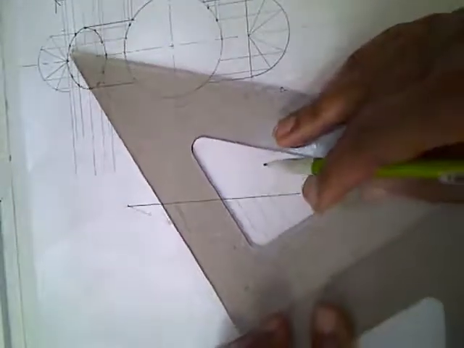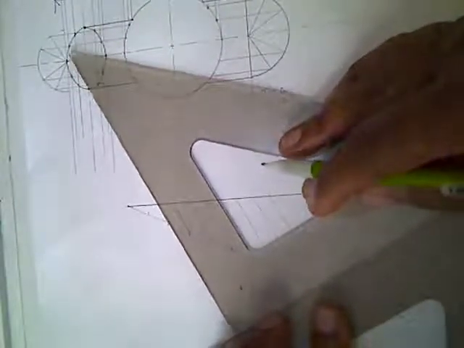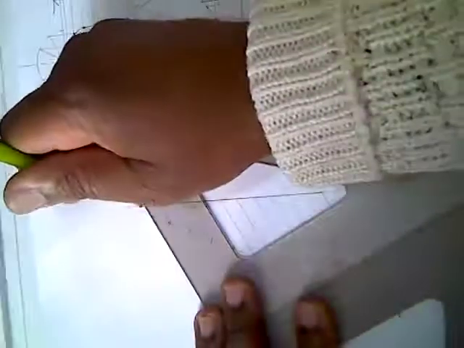I'm taking this line and I'm drawing another line that's parallel to that line. There we are.